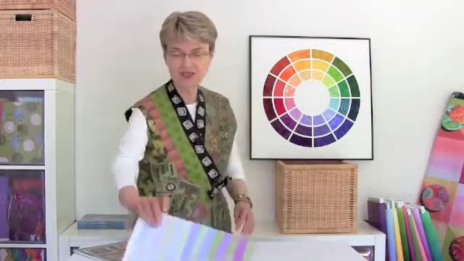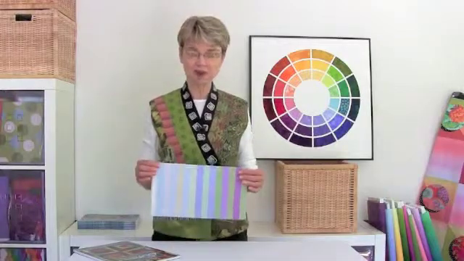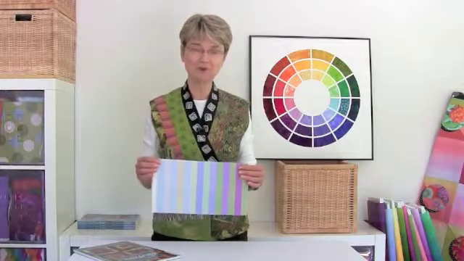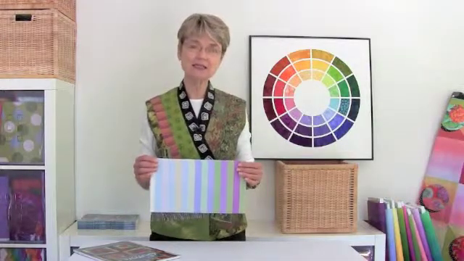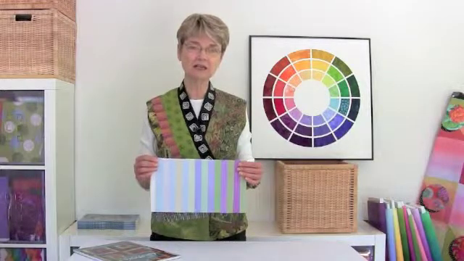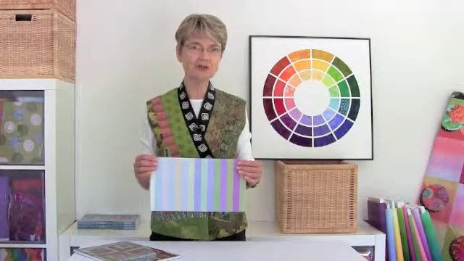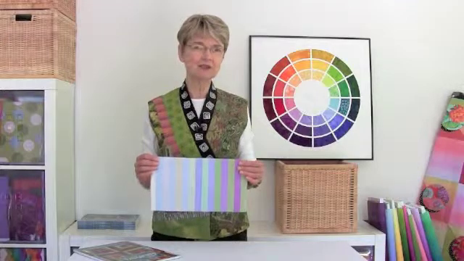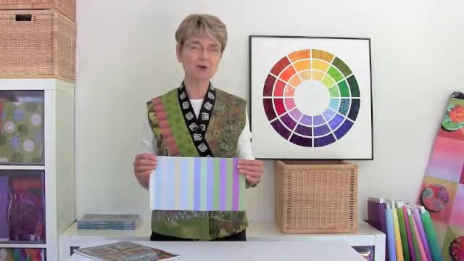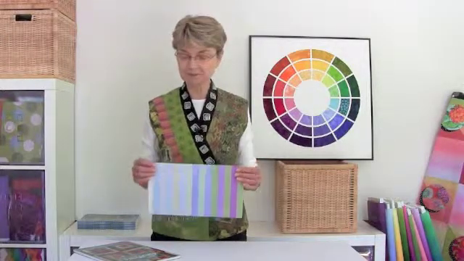manufacturers have accommodated us. One of the ways to cheat is a printed gradated stripe. This is actually all I have left of this wonderful Michael James stripe. But you can see how it changes in value and in color. And there's still quite a bit of contrast, so you would get the sense of luster if you saw this in the border of a quilt from across the room.